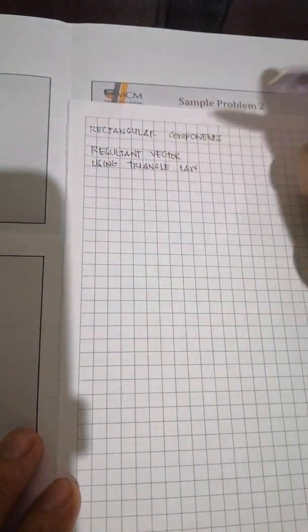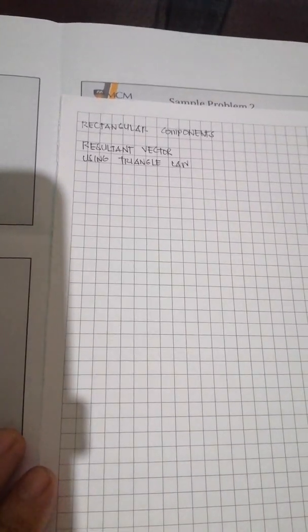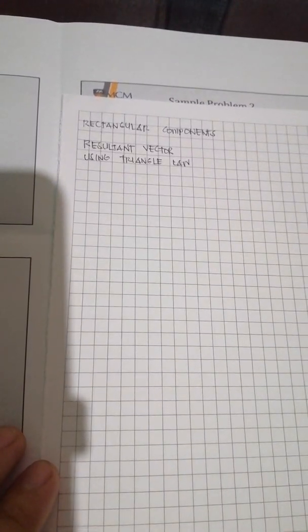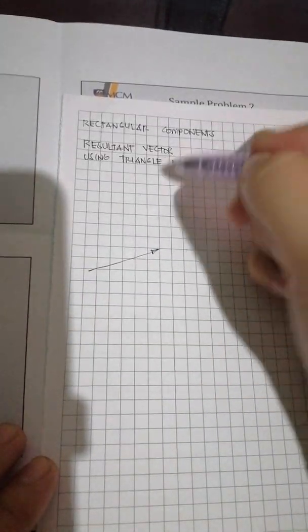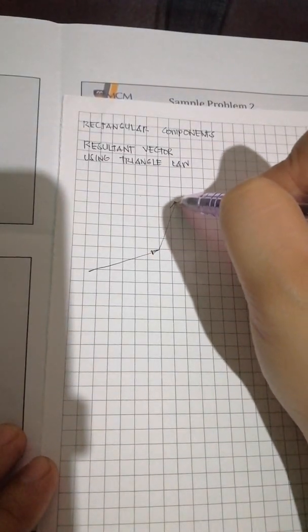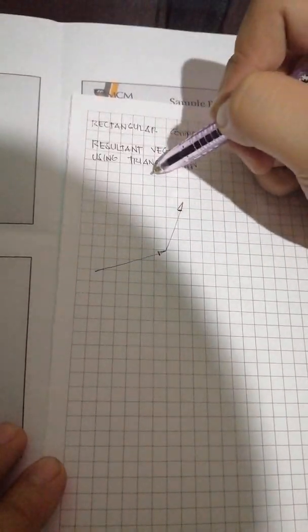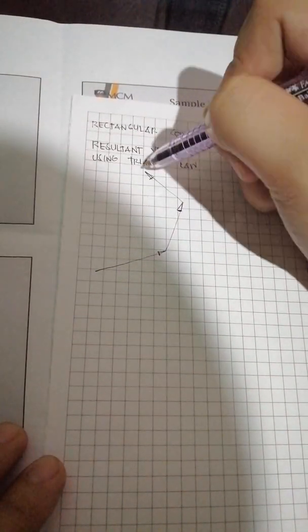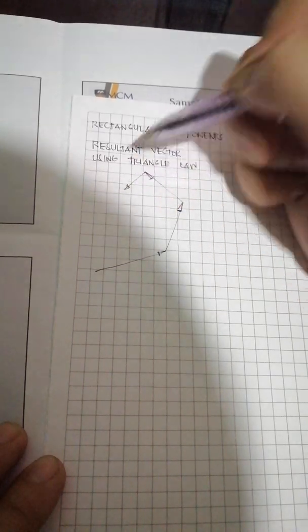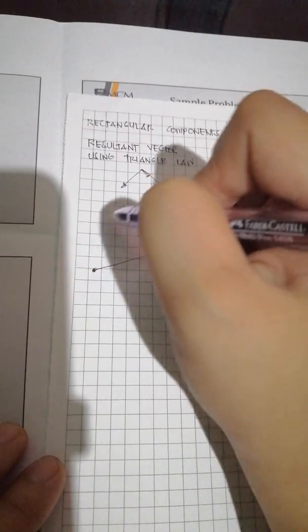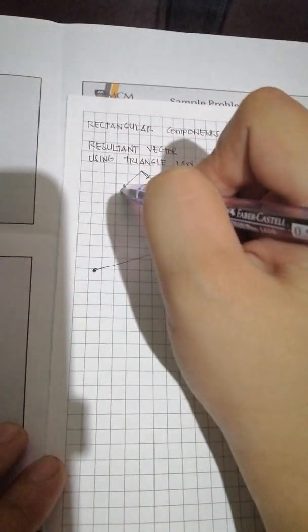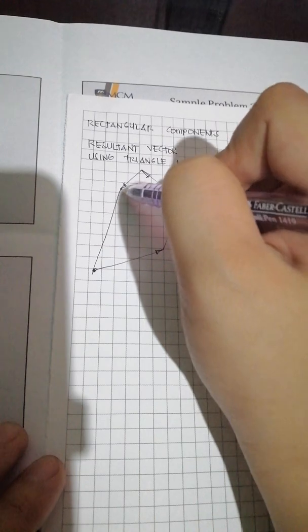But triangle law is no longer ideal to use, especially if we're looking for the resultant vector of more than two vectors in a certain system. So say for example, you have here your first vector, then we have your second vector, then your third vector, then your fourth vector. Okay, such that the resultant vector is from the tail of the first vector to the head of the last vector.